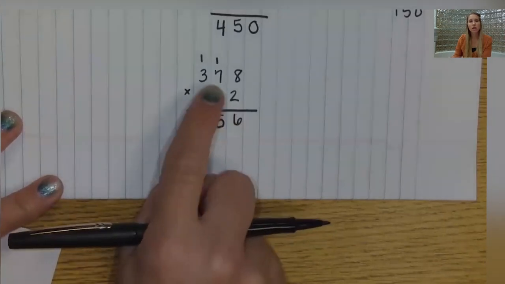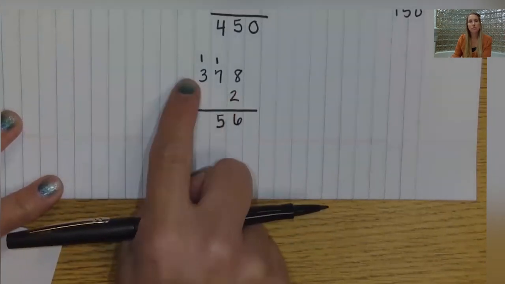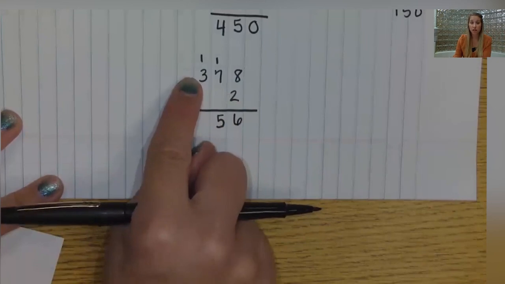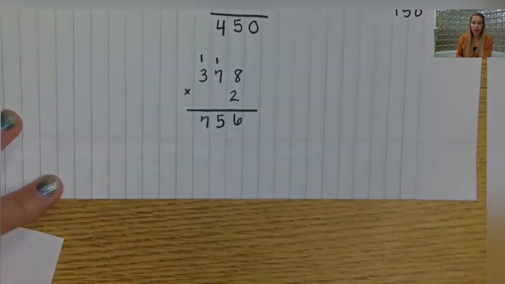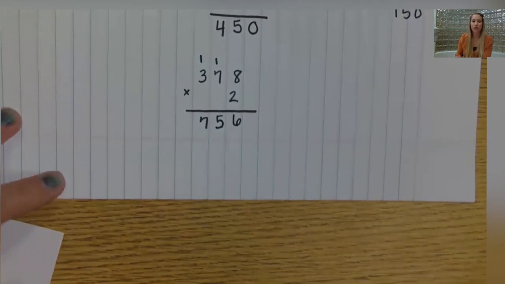Then we went to the hundreds place. 2 times 300 is 600, plus the 100 we regrouped is 700. And your answer was 756. Great work, fifth graders.